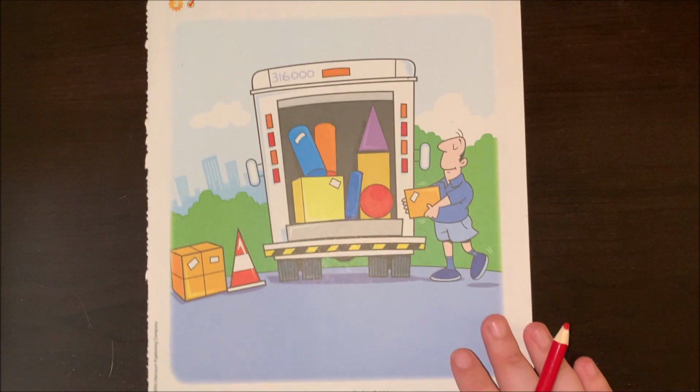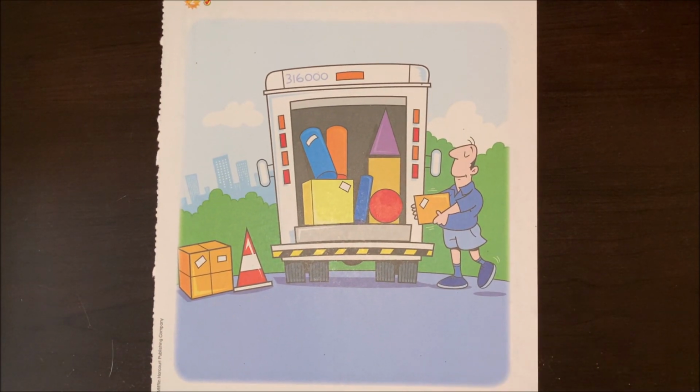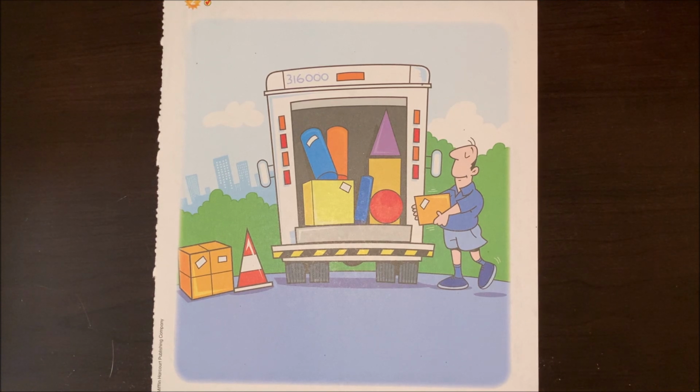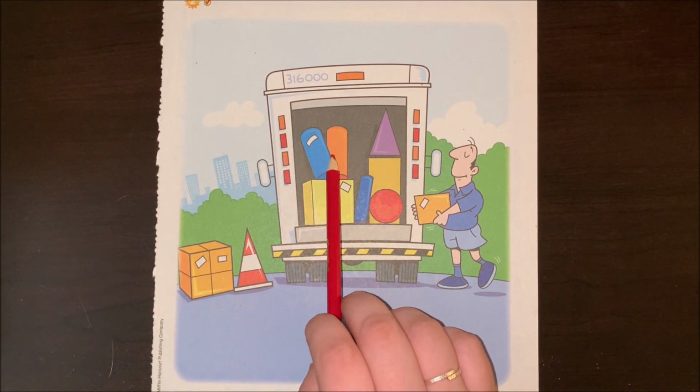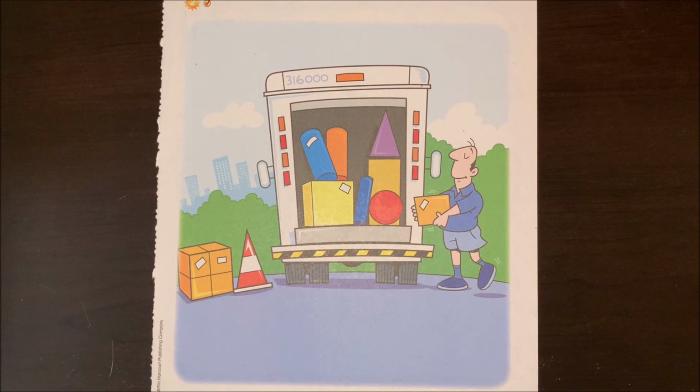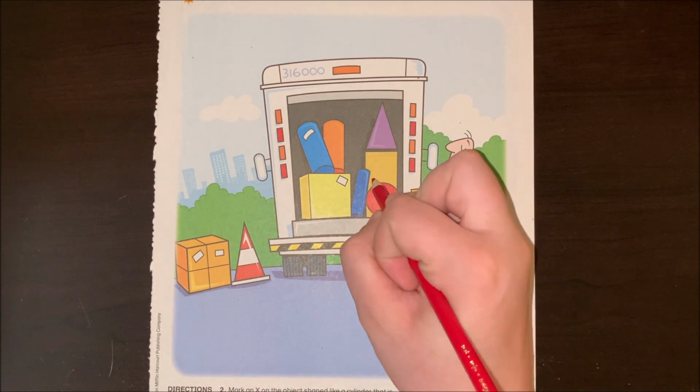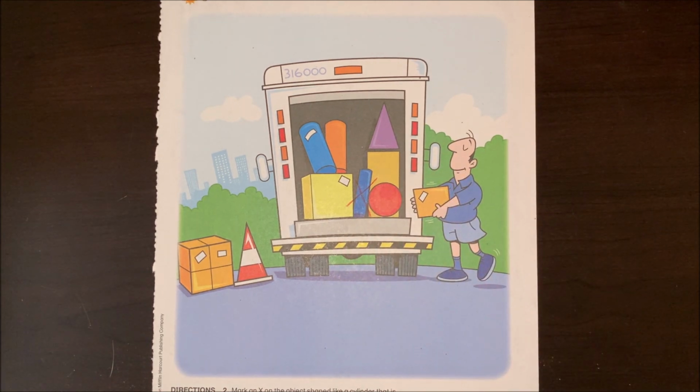All right, we can flip to this side. All right, I see a moving truck. Okay, mark an X on the object shaped like a cylinder that is next to the object that is shaped like a sphere. So we are looking for cylinders. I see 1, 2, 3 cylinders. Which one of those cylinders is next to a sphere? Exactly, it's this one right here. So put an X in this cylinder.